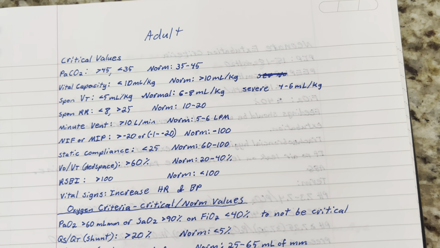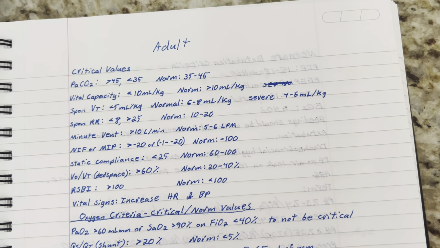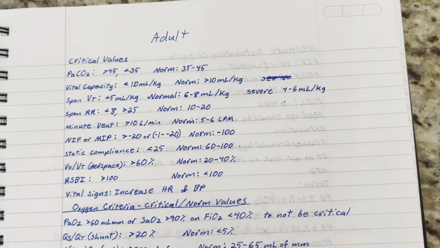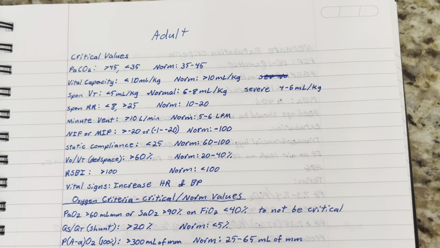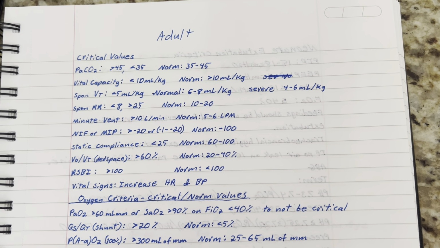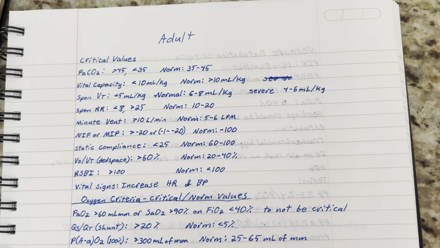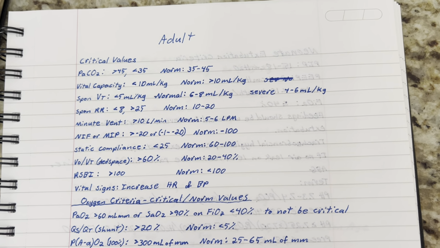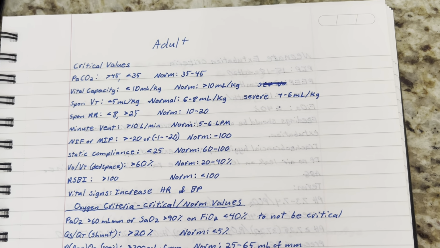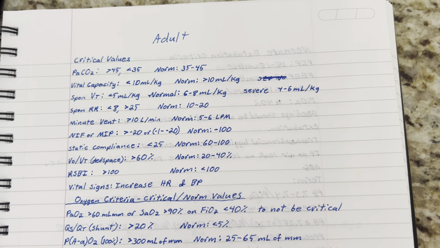Normal is about 5 to 10 for minute ventilation. NIF or MIP, critical is more negative than negative 20, and normal is negative 100.